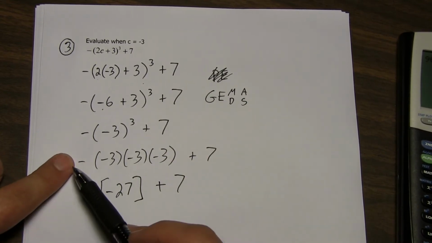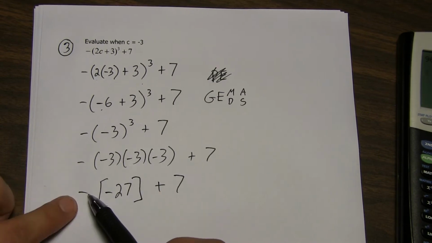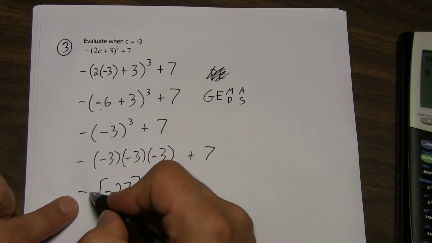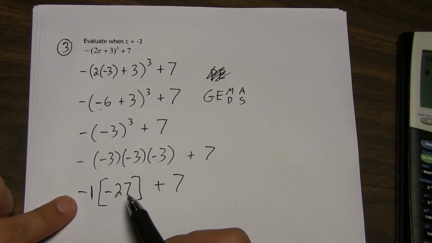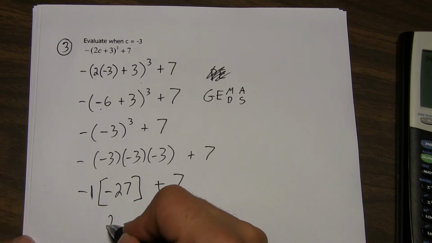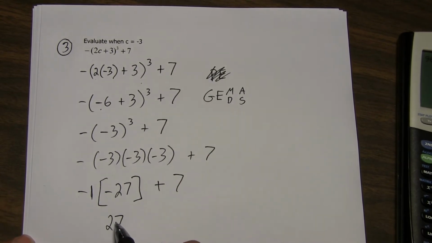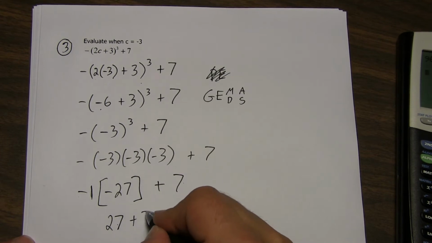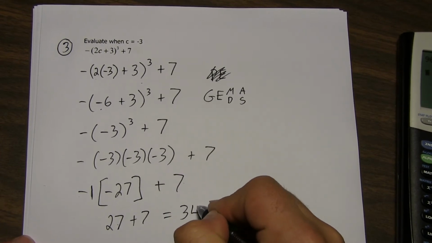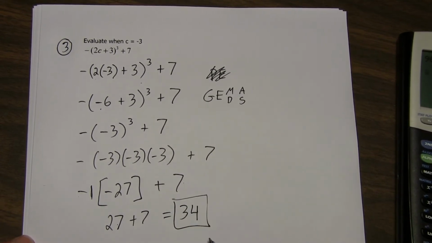Now, this negative, the one that wasn't really a part of that, has to be applied here. It's essentially a negative 1. So negative 1 times negative 27 would be a positive 27. And then 27 plus that 7 would be 34. There we go.